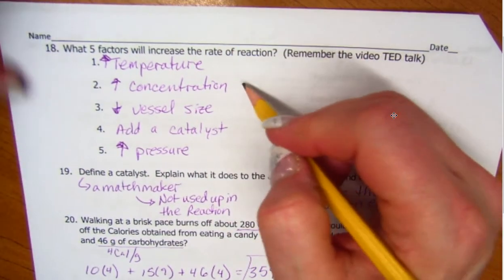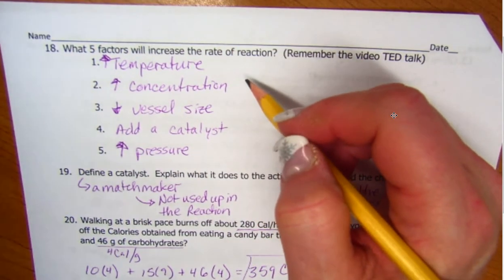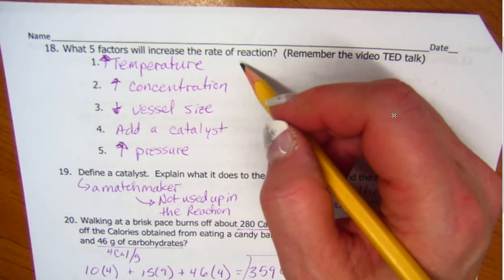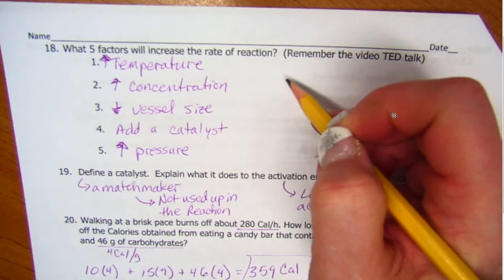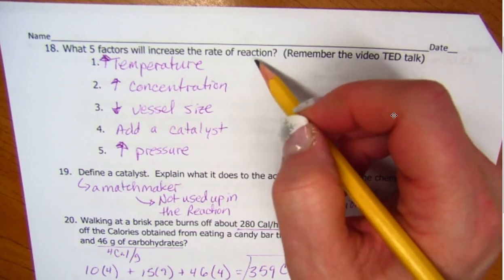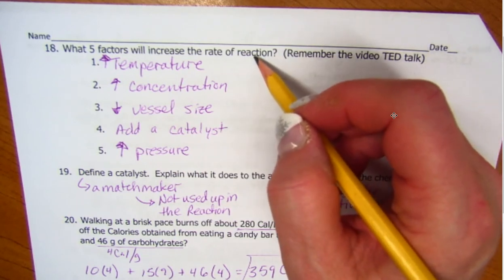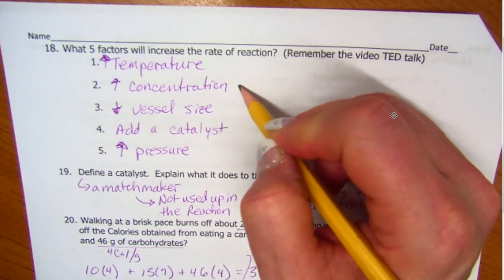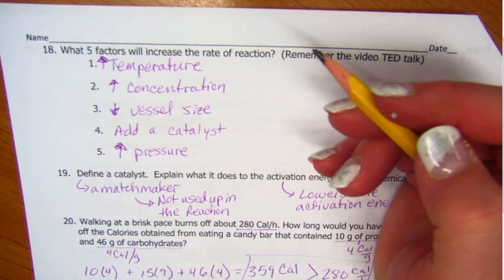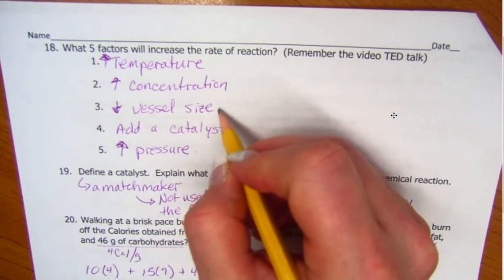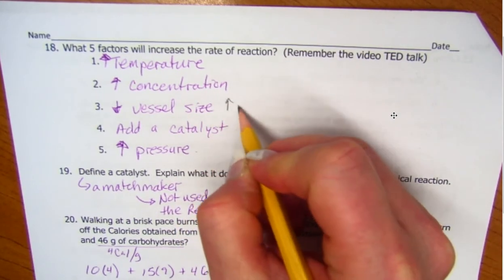So this has to do with our lab that I had you do that was not official because I wanted you to remember it. What things can I change to increase the rate of reaction? I can change the temperature. I can change the concentration. I can change the pressure. I can change the particle size. And these two actually were the same.